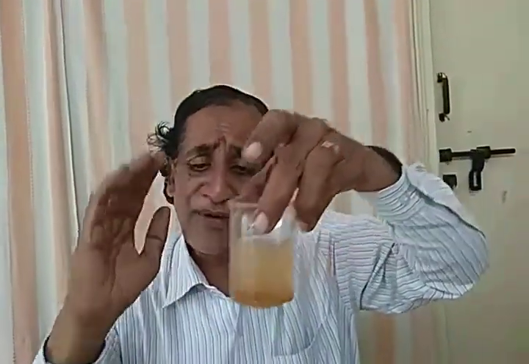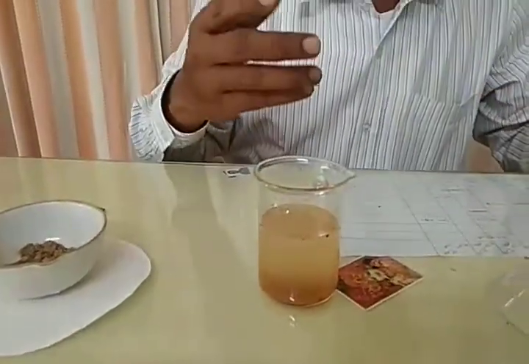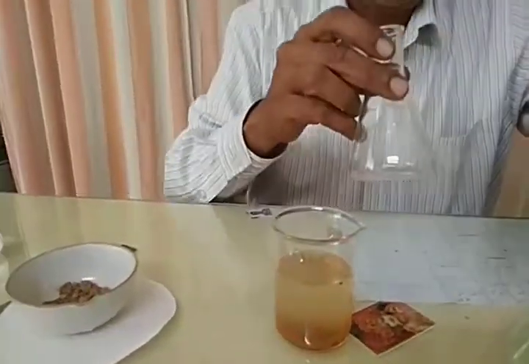Okay, so now what do we have to do? We have to separate the settled particles, and then the floating particles also we have to separate. Water we have to separate. So many mixtures are there, and in that we have to separate.